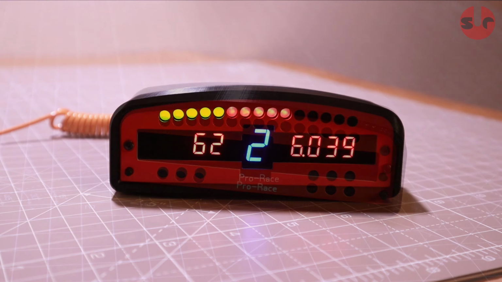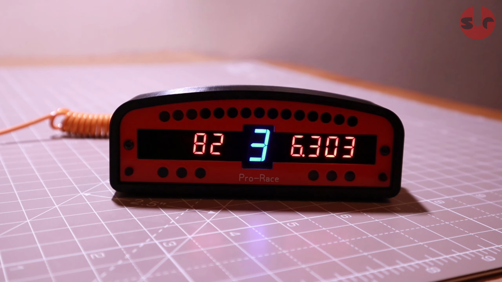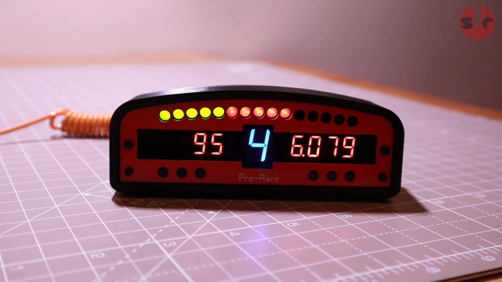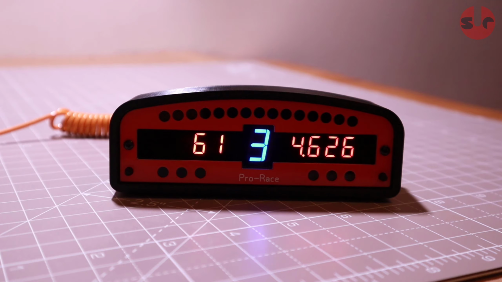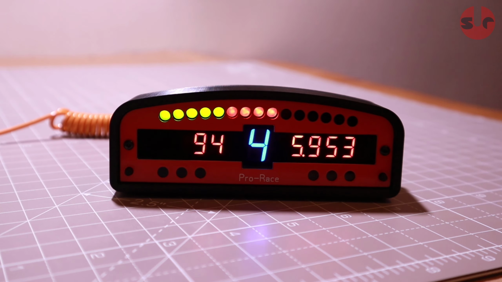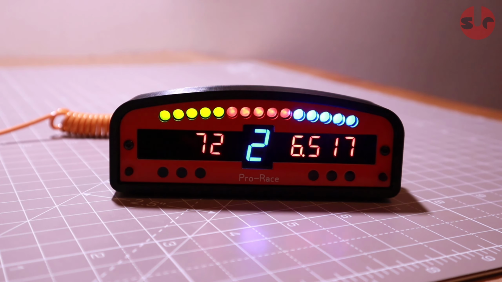A couple of other useful things to know. You do have a choice of this red or black insets frame and either a blue or red gear indicator. You pick these options when you purchase the Pro Race 2 from the SymProjects website. Personally, I do like this combination of the red and the blue, so I can recommend that.